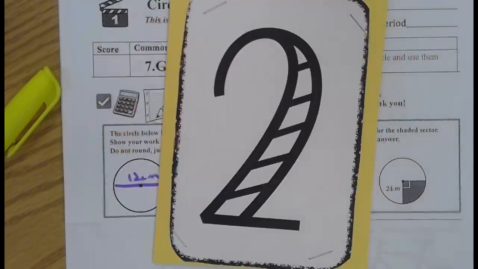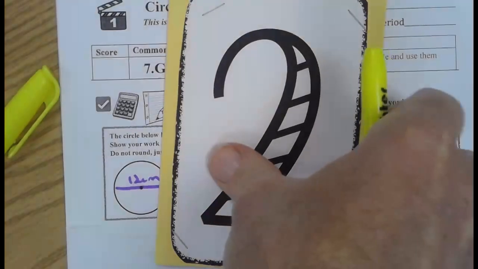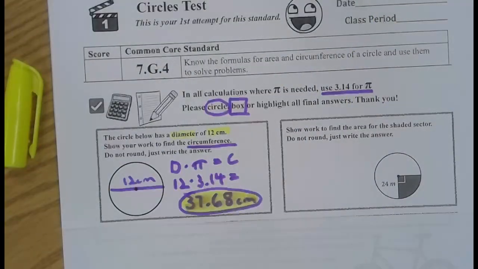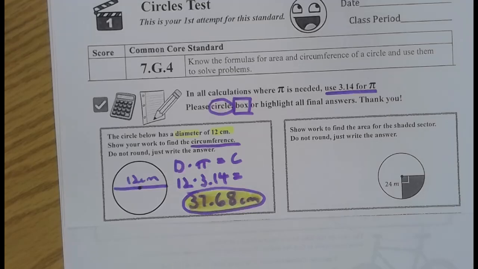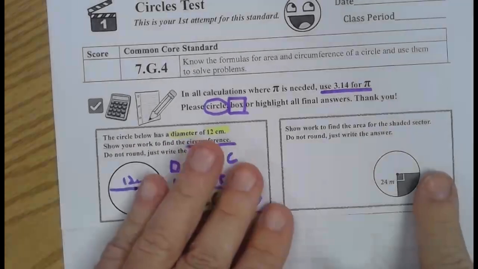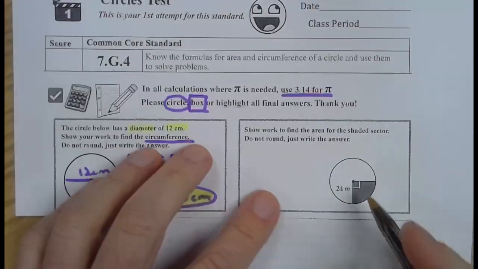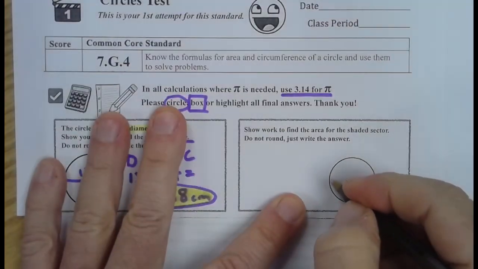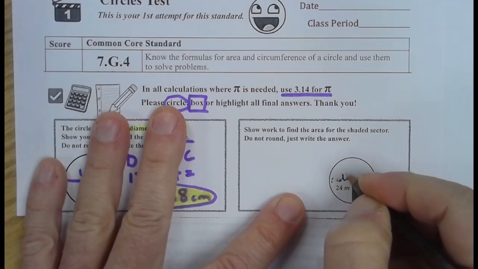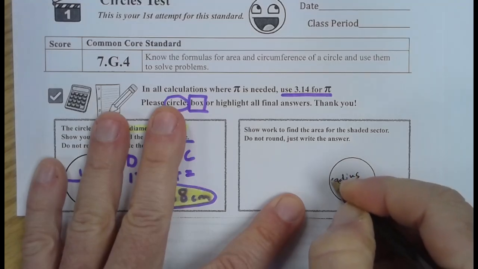Timestamp ready. Question 2. This one might take a minute, and I'm going to use ballpoint pen because it's going to take a little more work. Show your work to find the area of the shaded sector. This little 24 here, that is the radius.